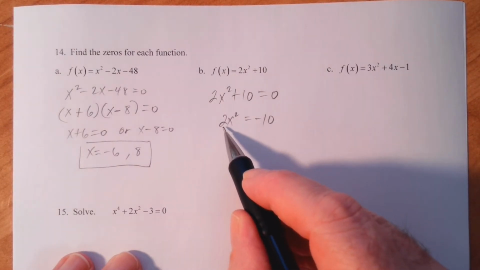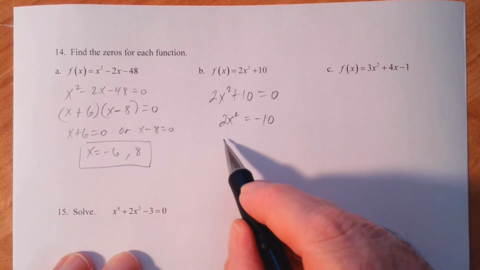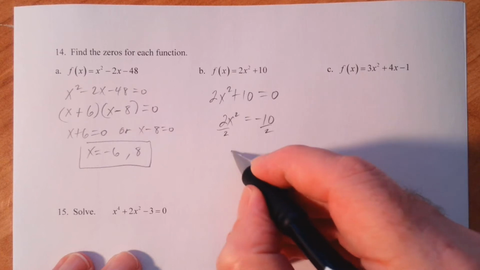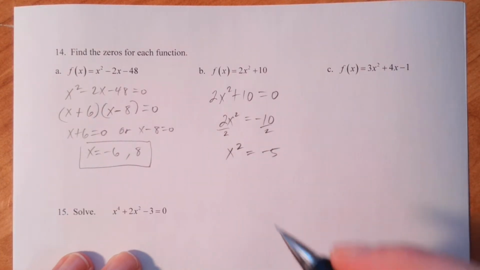2 is not a perfect square. If I took the square root of 2x squared, I would not get 2x. So I don't want to do that. I want to get rid of the 2. So let's divide each side by 2. We get x squared is equal to negative 5.